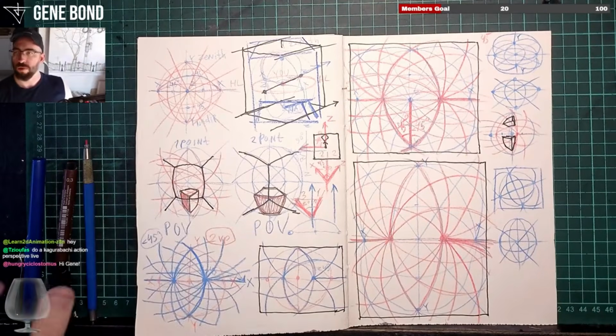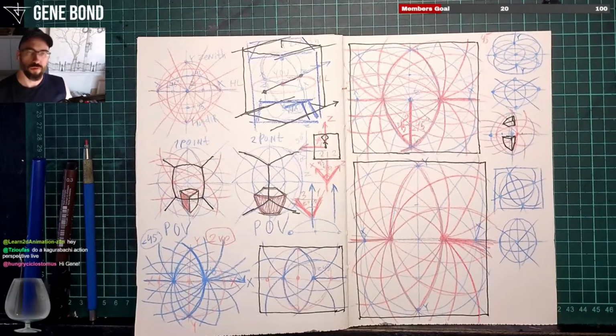So now let's just use some imagination. Look what we can draw in this perspective.